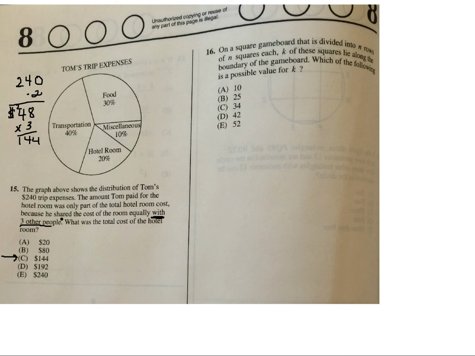Here's the trick. He shared the cost equally with 3 other people. So how many people were in the room? There are 4 people in the room. So we're going to take 48 times 4, and when we do that, we're going to get 192. So it is actually D. Here's the trick. Make sure when you read these word problems, you look for the trick in the word problem. It's shared equally with 3 other people, 4 people in the room.